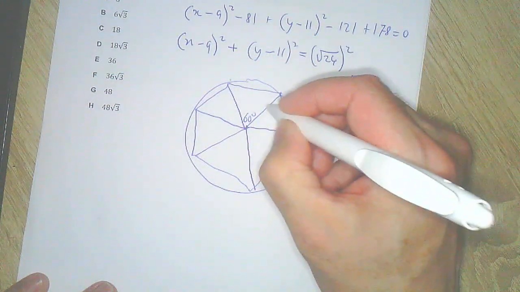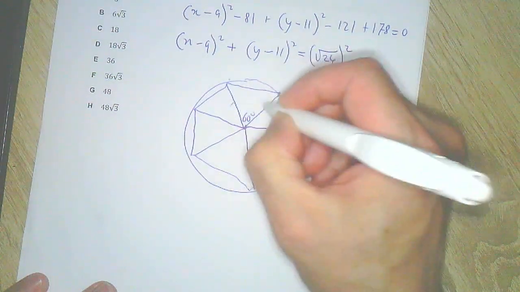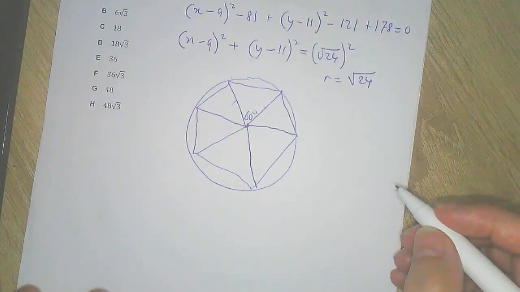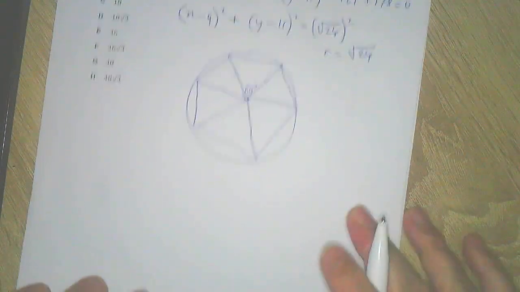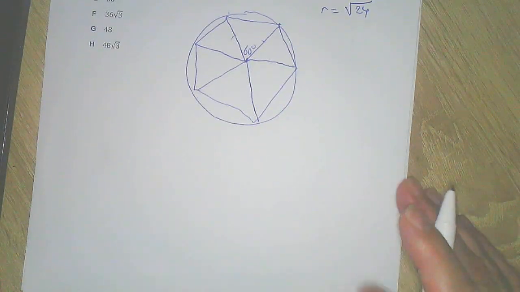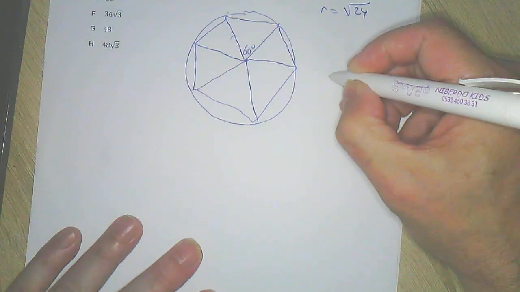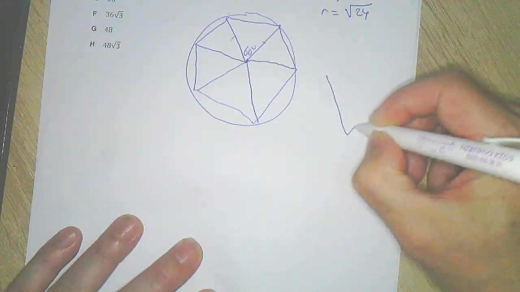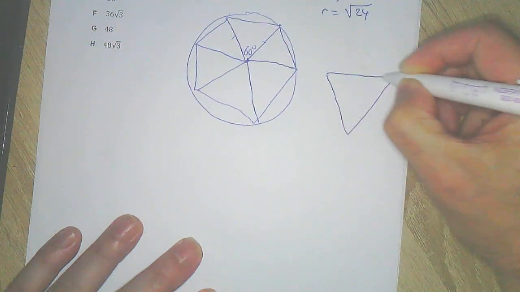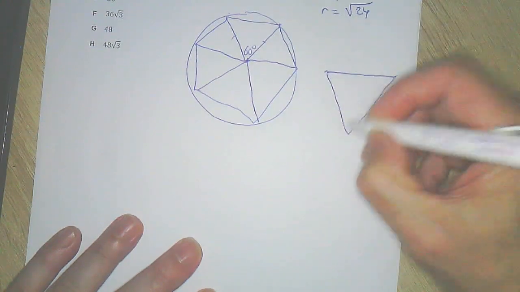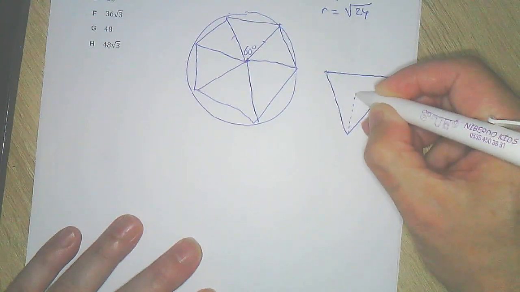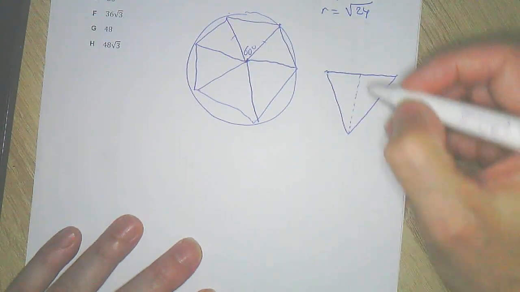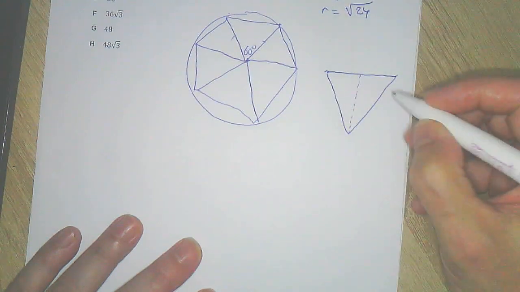So therefore, if you've got two lengths the same in a circle and an angle of 60 degrees, you've got 6 equilateral triangles. Let's just draw the very top one of these separately. What do we know about this? I'm going to just divide it up a bit. We know the angles are all 60. Not going to worry about that.